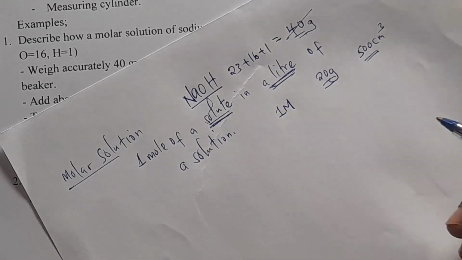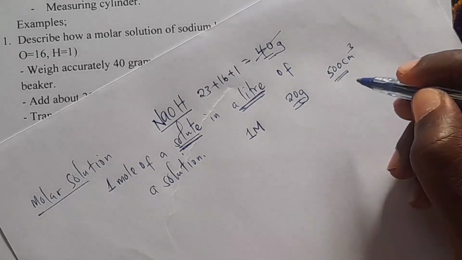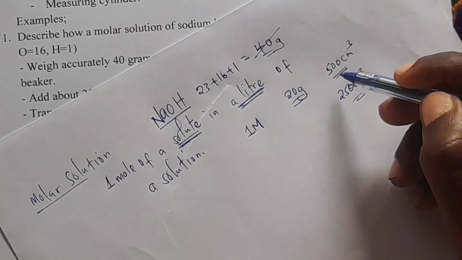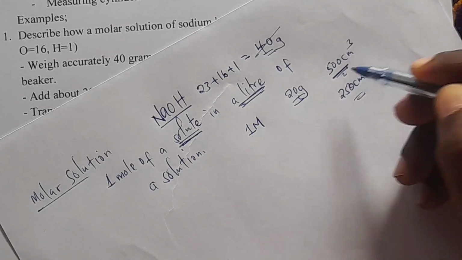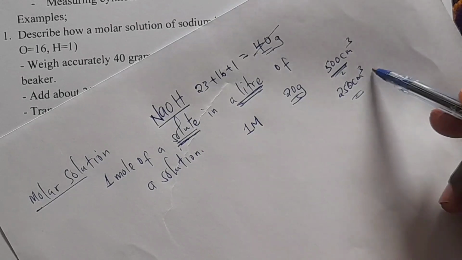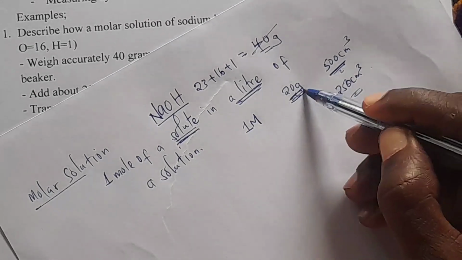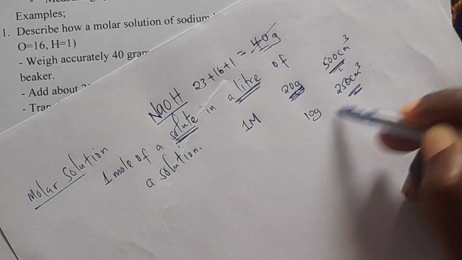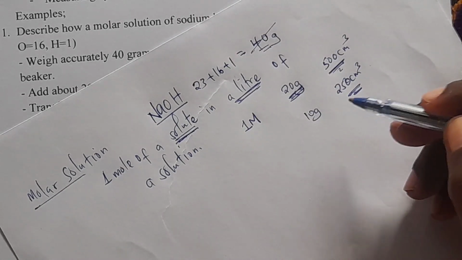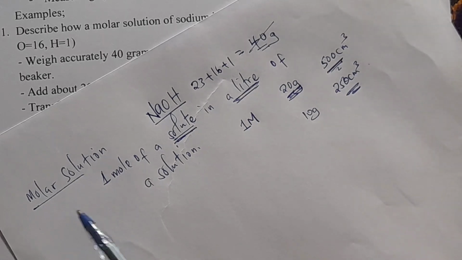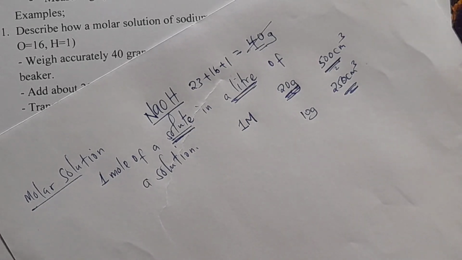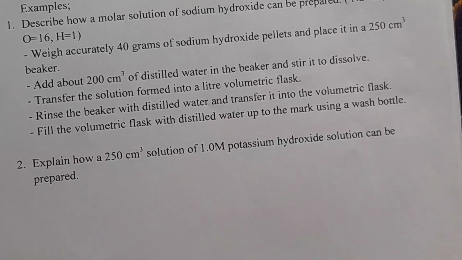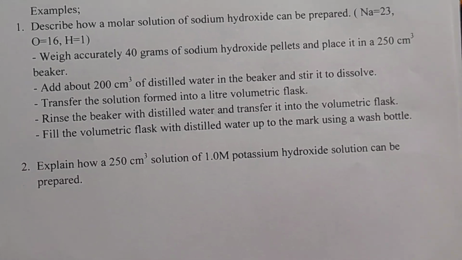You can even use another volumetric flask of maybe 250. So we divide 500 centimeter cube by 2 so that we get a 250 centimeter cube volumetric flask. We also divide the 20 grams so that you have 10 grams. Then you dissolve in 250 centimeter cube using a 250 volumetric flask so that you have the molar solution of sodium hydroxide, or 1 mole sodium hydroxide solution. So we have all those options because the question, we said, is open.